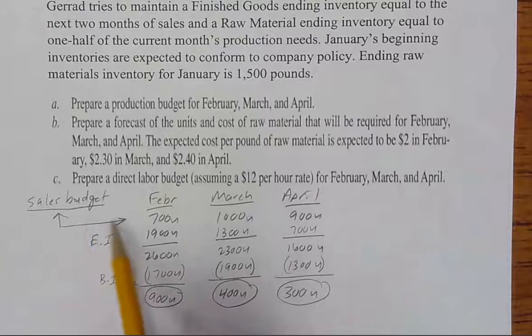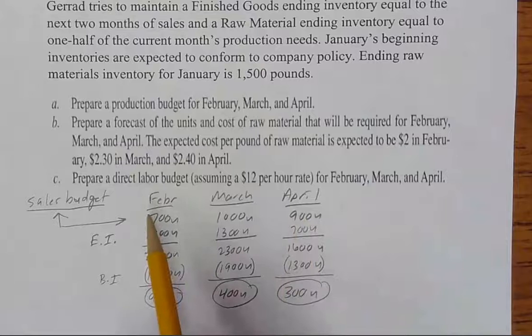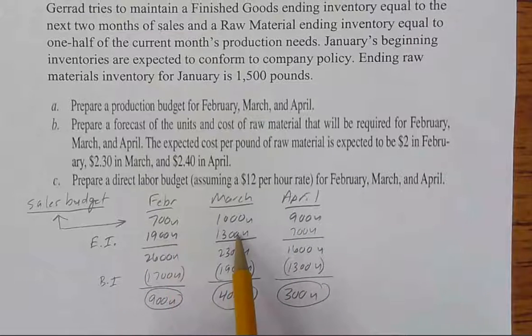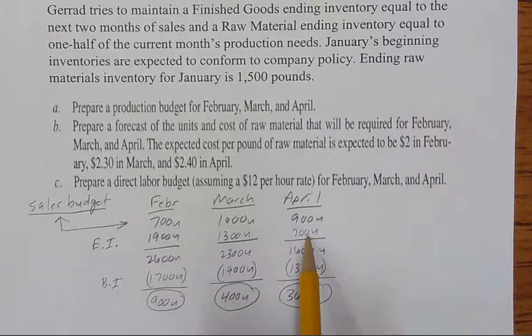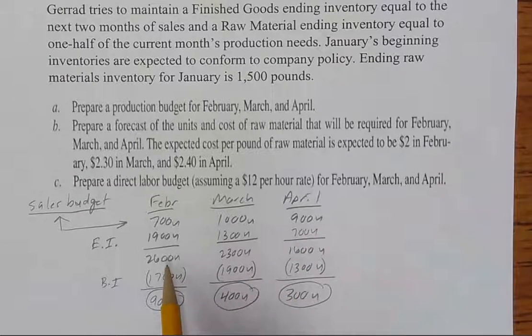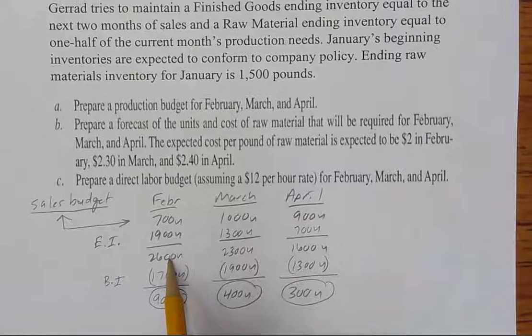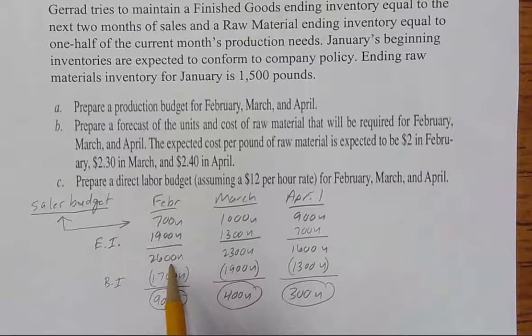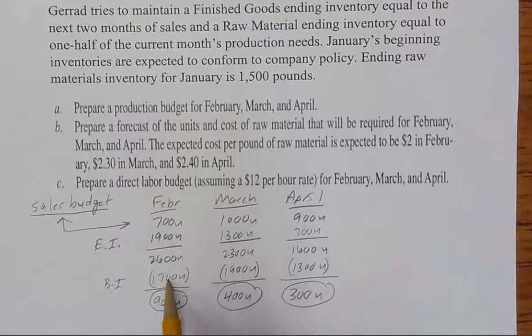We had to do a little sales budget here, but that was really, really easy. We took our sales, we added to it our desired ending inventory based on the criteria that the company had selected to give us our total needs. But then we said, well, wait a minute now, to get to our total needs, we don't actually have to make this many because we already have some beginning inventory.